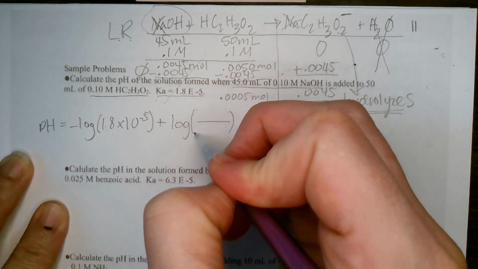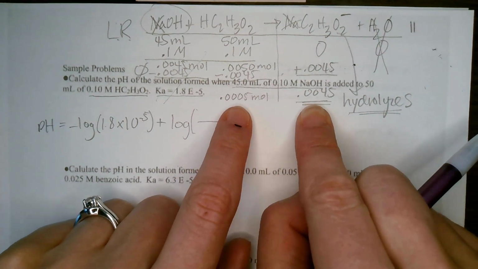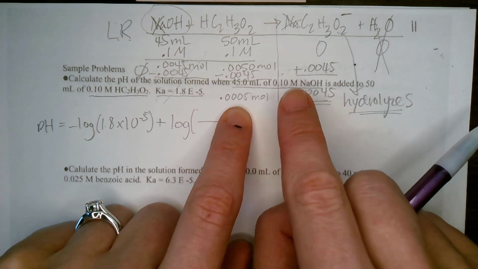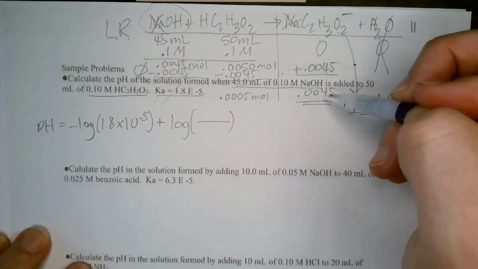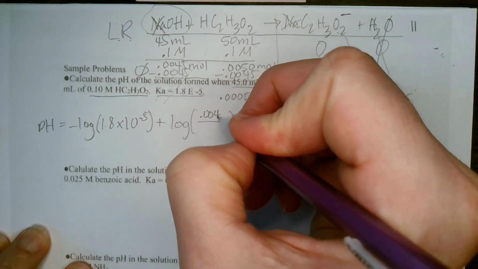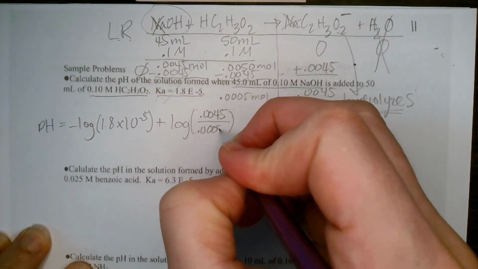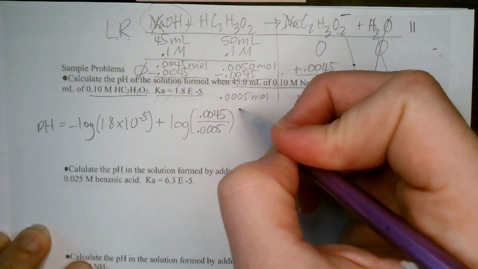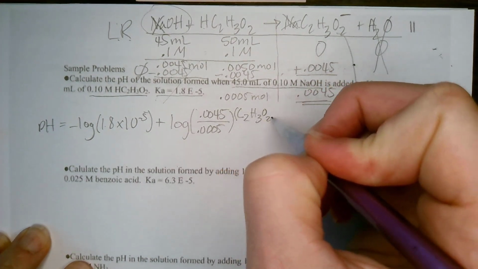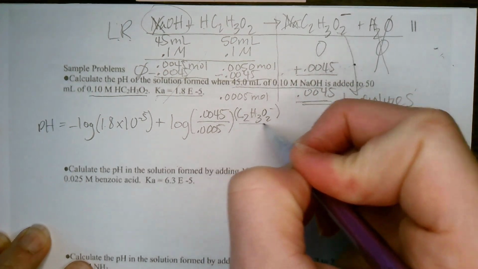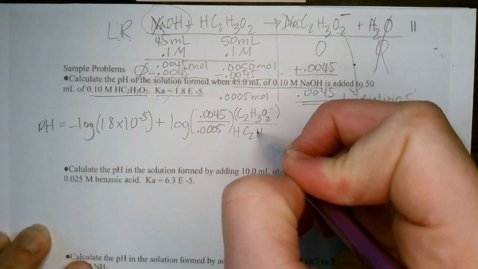And we can do one of two things here. We can just use our mole ratios in this case, since it's a 1-to-1 ratio. We can do my base, my acetate, 0.0045 over 0.0005. And again, this is my acetate, C2H3O2 minus, over the acid, HC2H3O2.